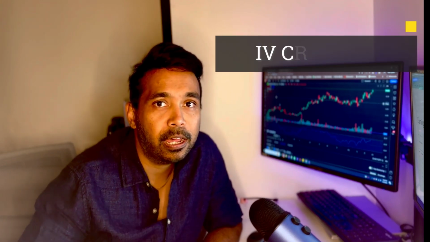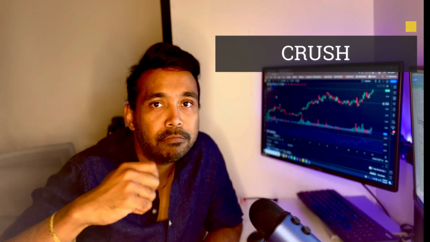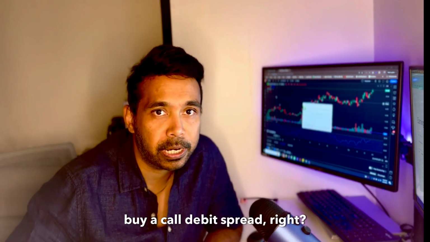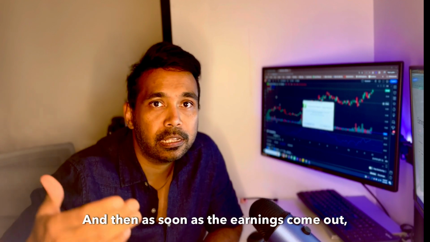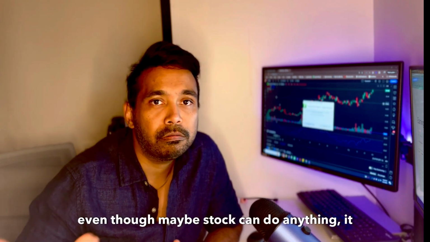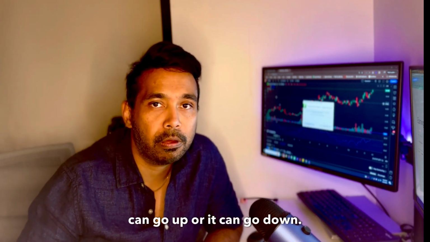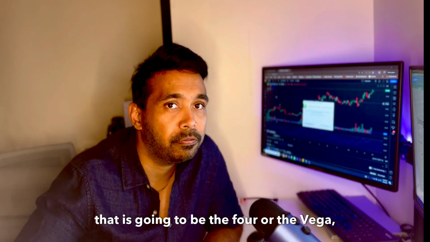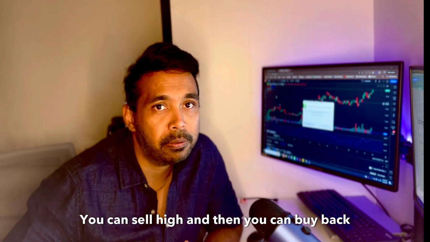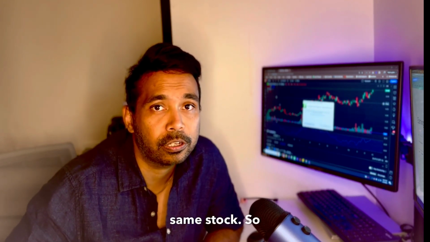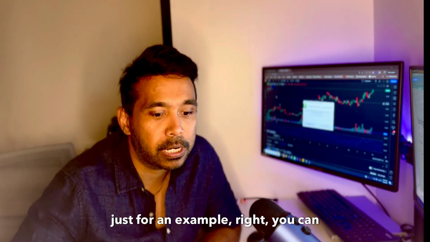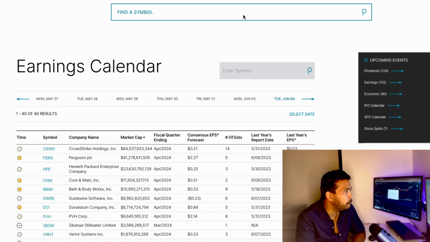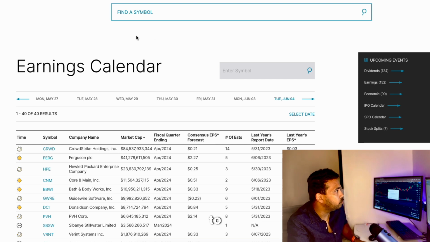So basically, let's say you buy a call debit spread, and then as soon as the earnings come out, the stock can do anything, it can go up or it can go down, but one thing that is going to remain common is the IV, or the Vega. That value is going to go down, so you can sell high and then you can buy back the same option.